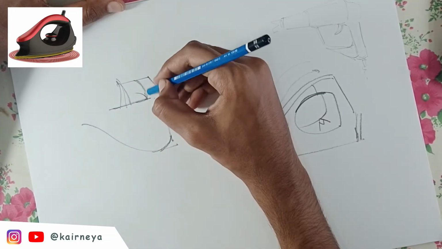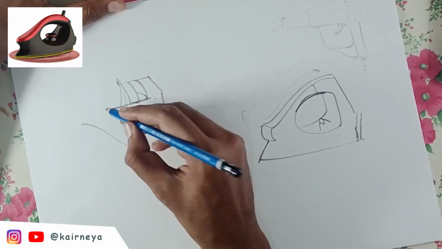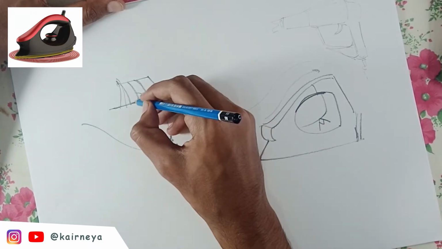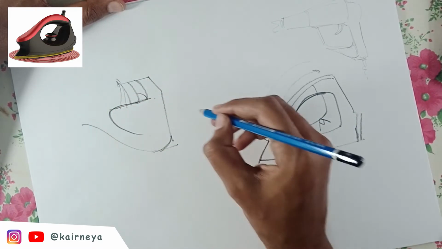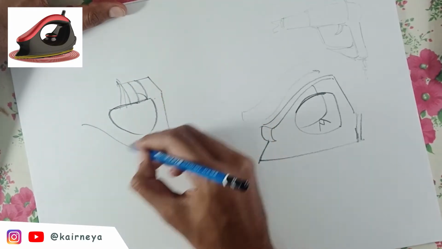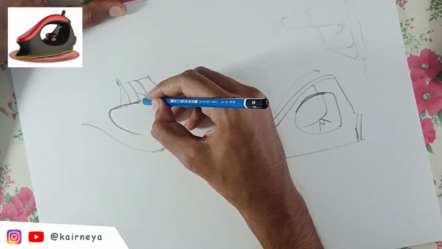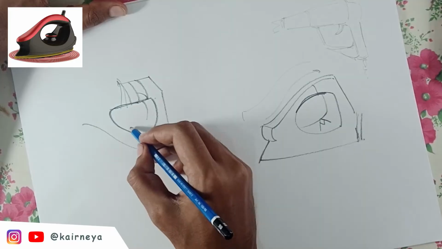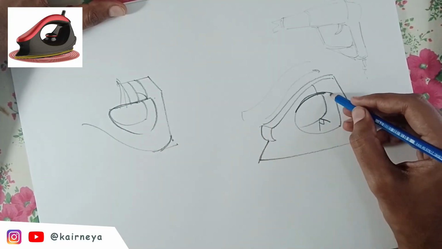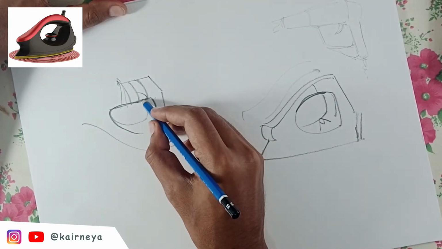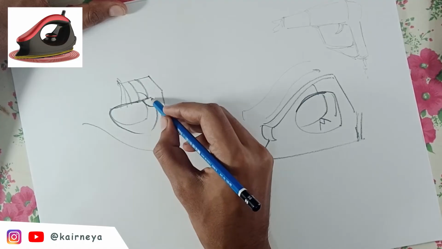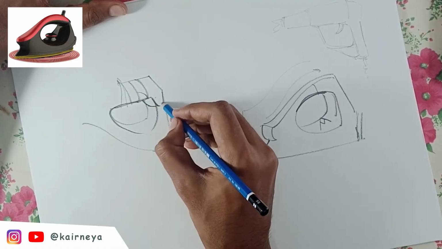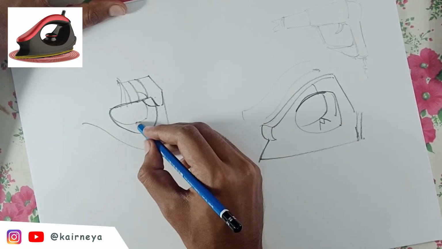This is a curve, and then suddenly it will become sharp. But this sharp should have this particular same void. And we'll make this a little narrow so that it doesn't become much more wide.